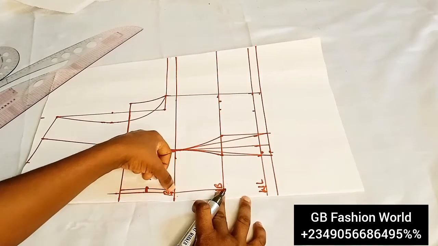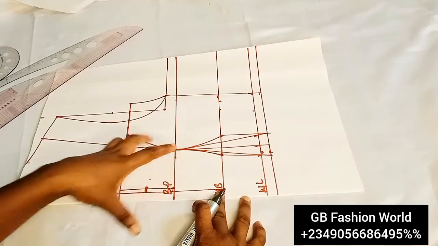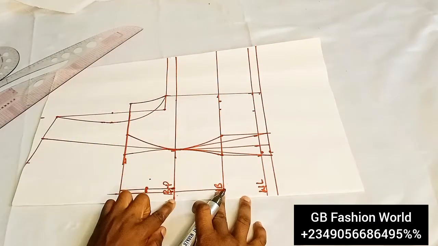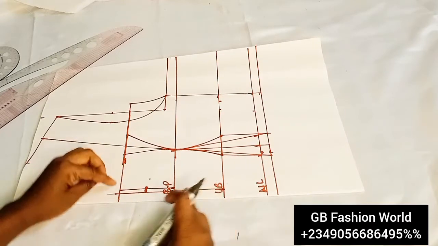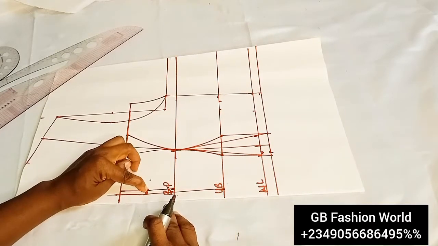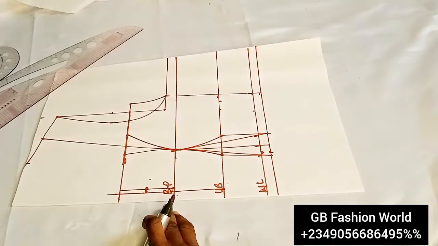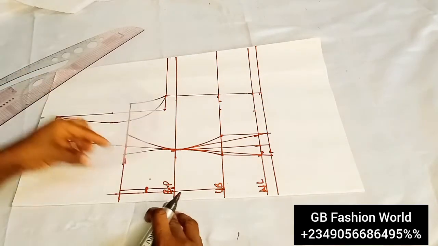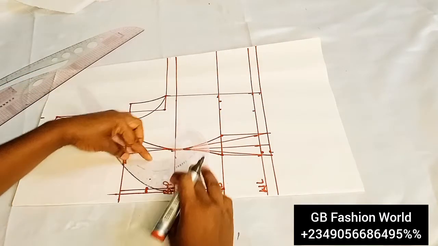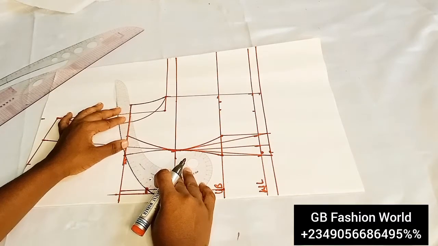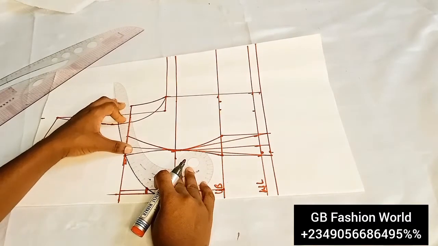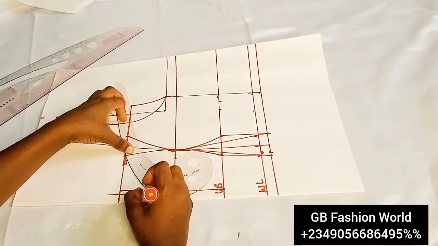But in case you don't want yours to be as wide as the one we are drafting, please stick to this ½ inch. Yes, do this. So from this point I'll come down by 1.5, which is going to be my armhole, I'm sorry, my neckline. So from this point I'm going to connect my neckline.